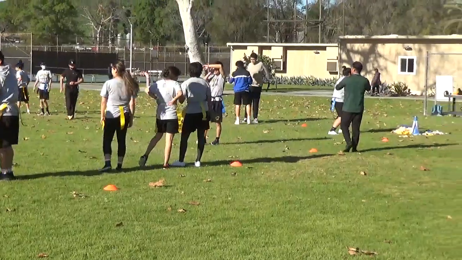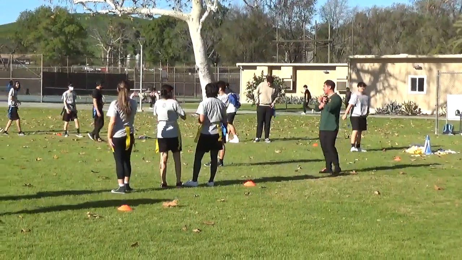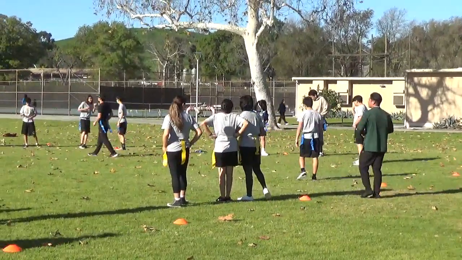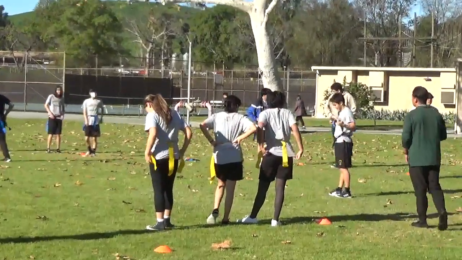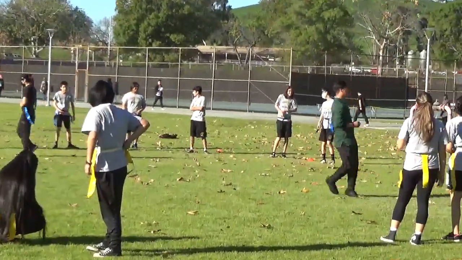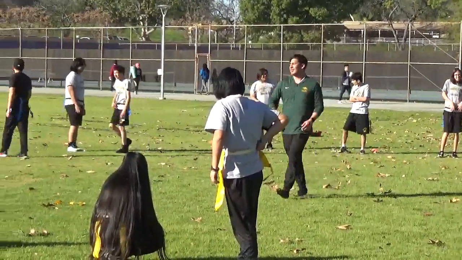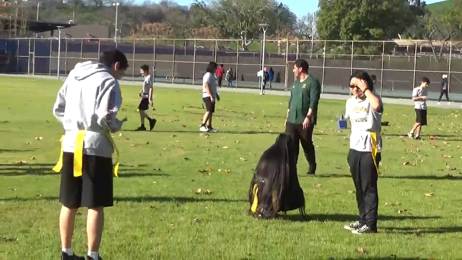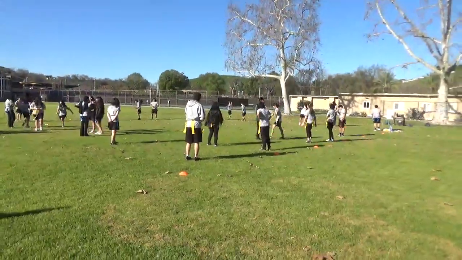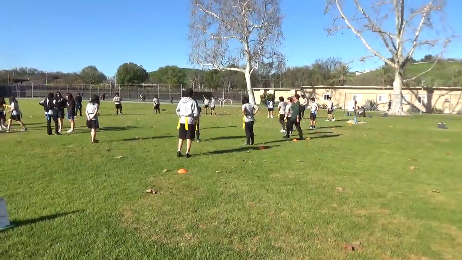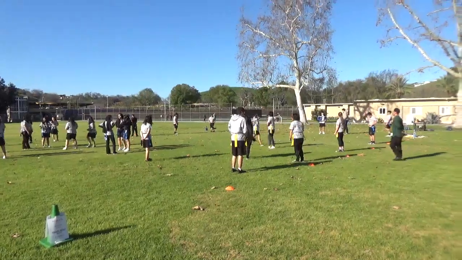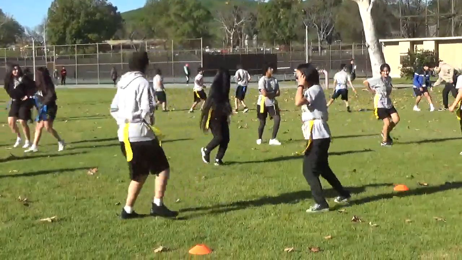Remember, you are only allowed to grab flags. Do not push, do not shove. Make sure your flag is over your shirt. This time, this round, we're going to be running backwards. You got it? Spread out, final round. Your flag is off, you are out. You fall, you are out. Ready, go. Running backwards.